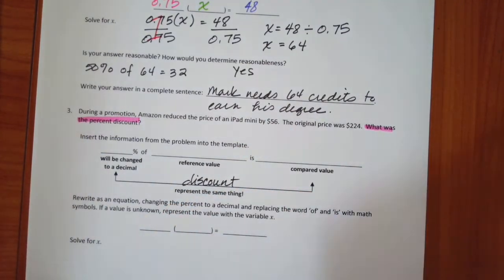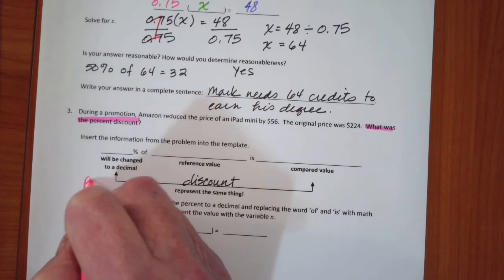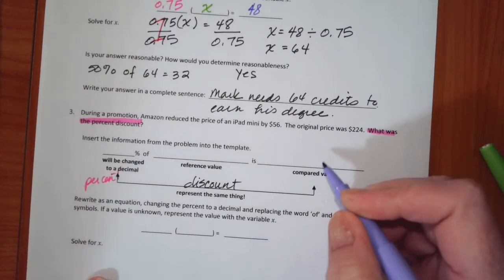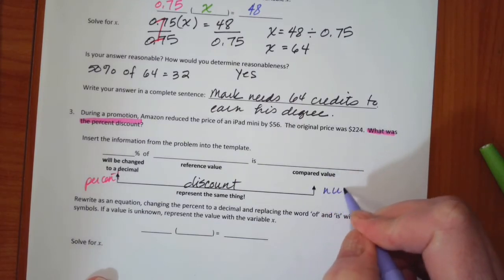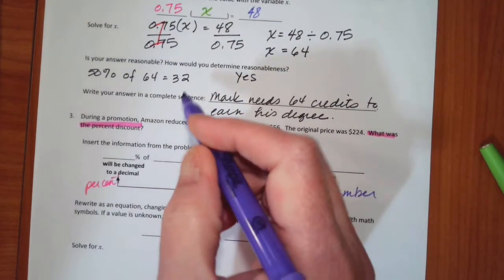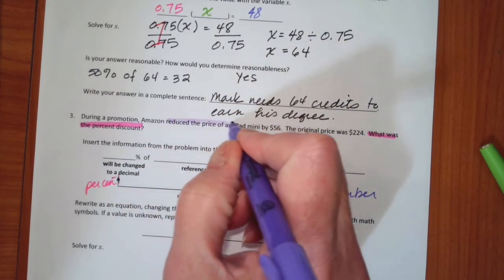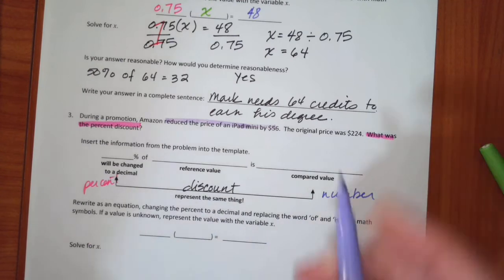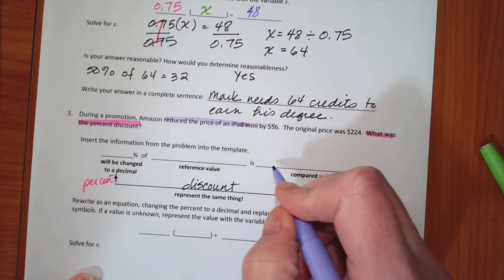Since this is the discount as a percent, what we're going to need over here is the discount as a number. It says they reduced the price of the iPad by $56. So this is our discount.